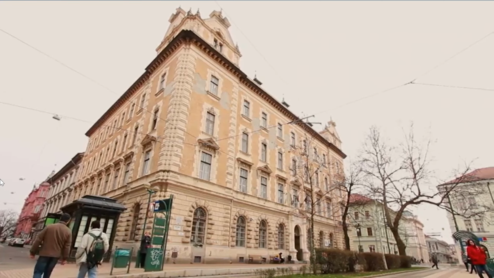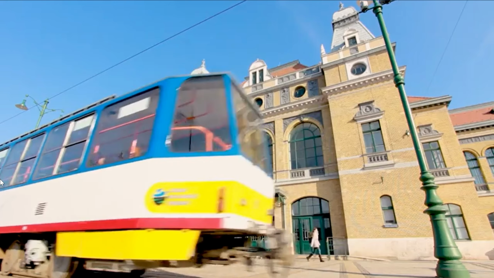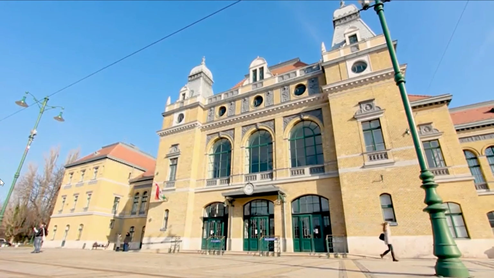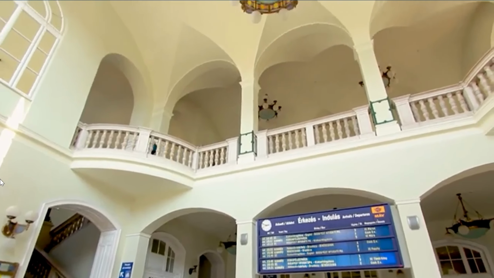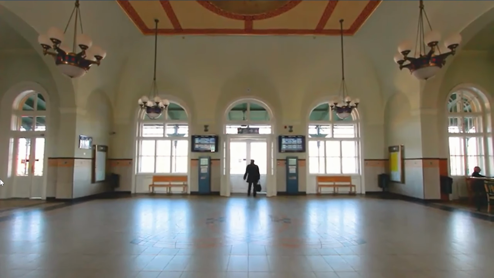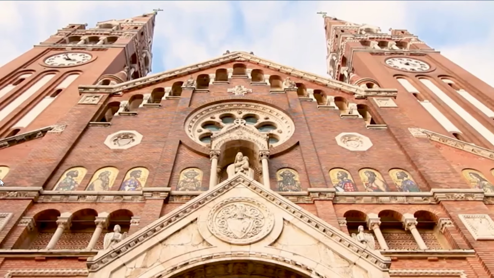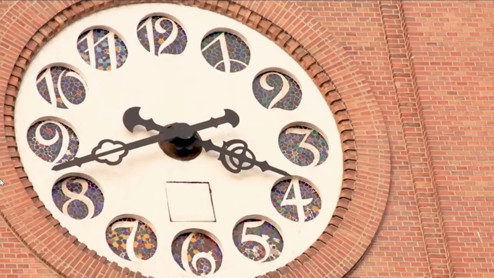As technology was advancing, buildings for postal services and telecommunications appeared. Furthermore, as commerce, industry, and tourism were booming, railway stations were in high demand. Last but not least, the church also played a significant role in commissioning construction works.